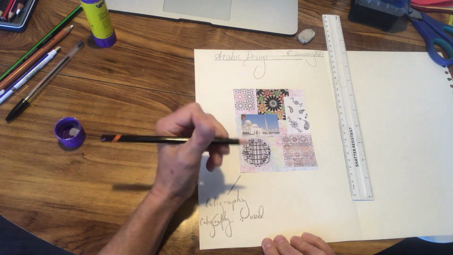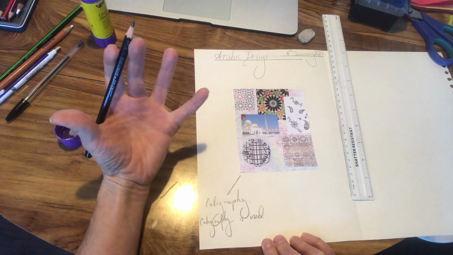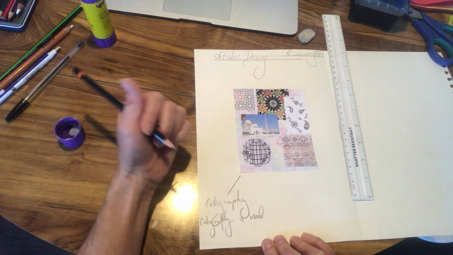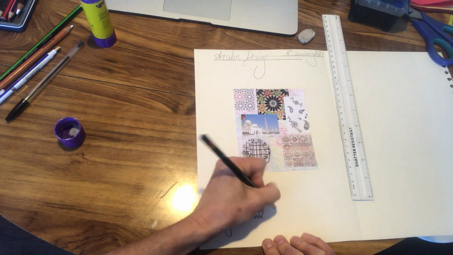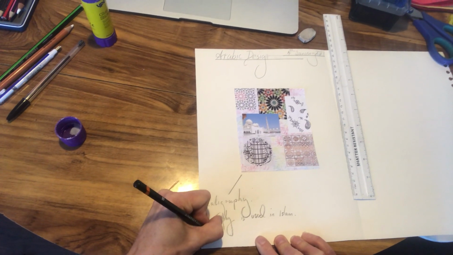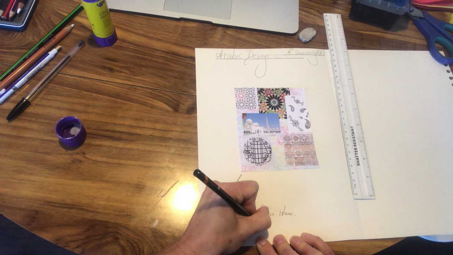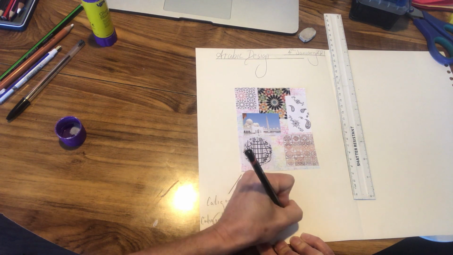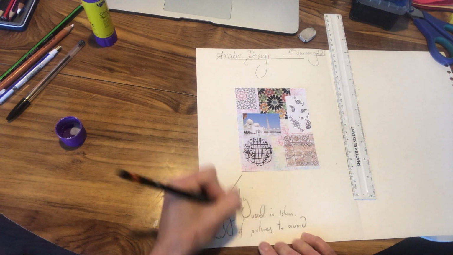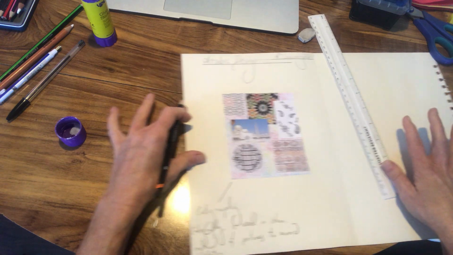They liked to use letters instead of pictures to stop the use of idolatry. So calligraphy is used in Islam instead of pictures to avoid idolatry. Okay, and you can give some examples as well.